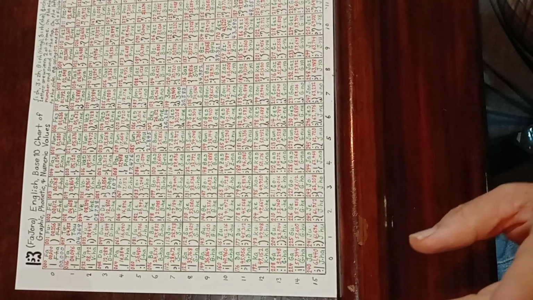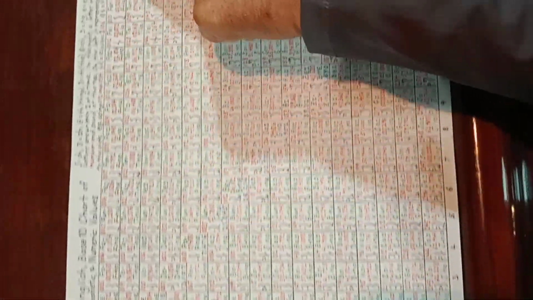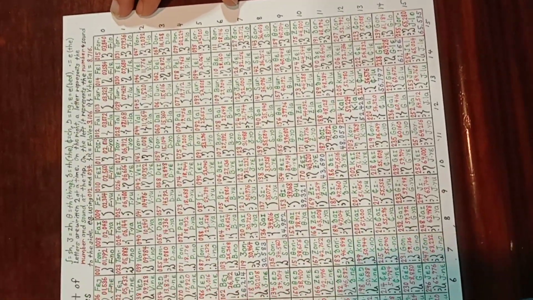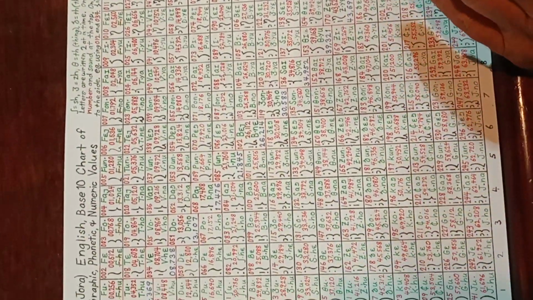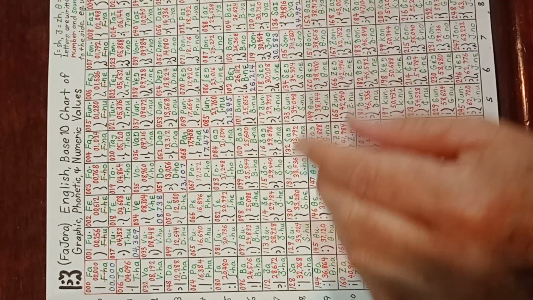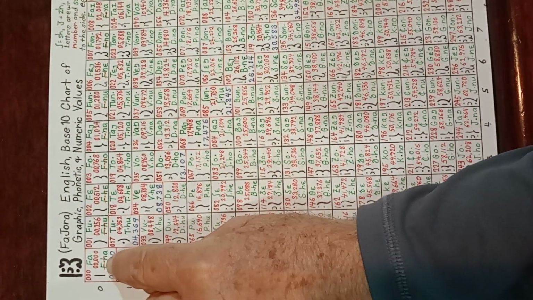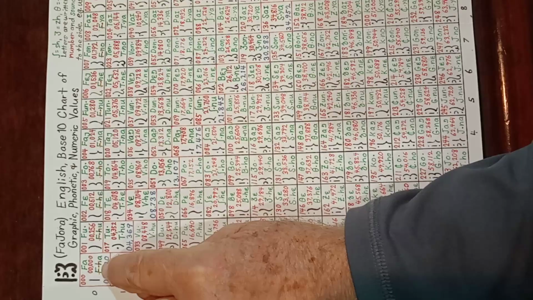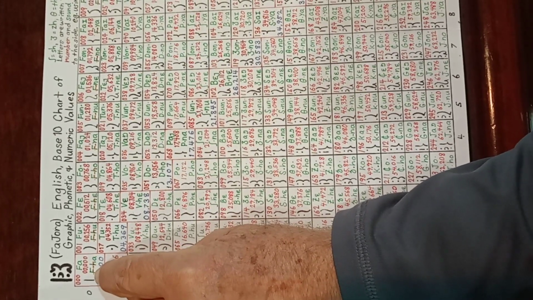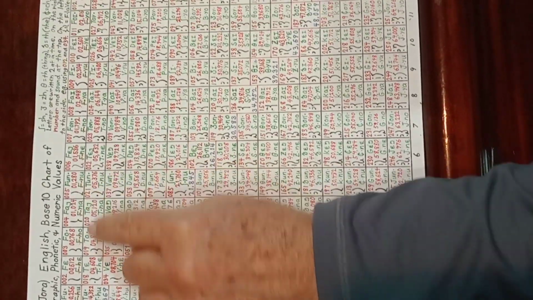There's one place where I made a big mistake. If you look on the very top row, you can see some orange strike-throughs. That's because actually this rule of how you modify the pronunciation is different just for this top row.